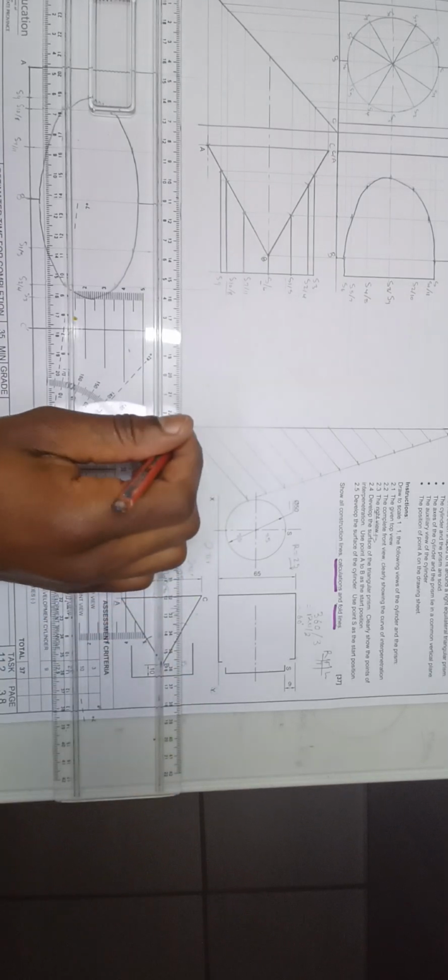And then now we need to construct your horizontal lines.